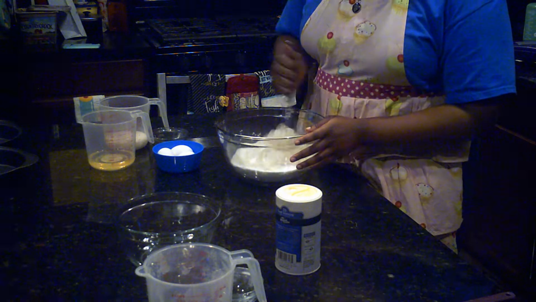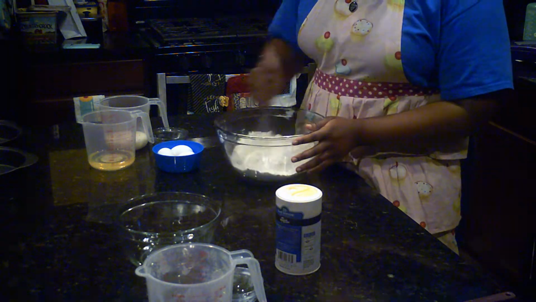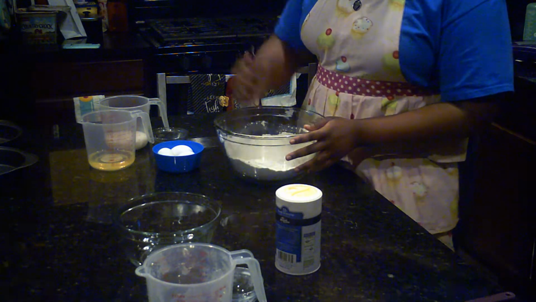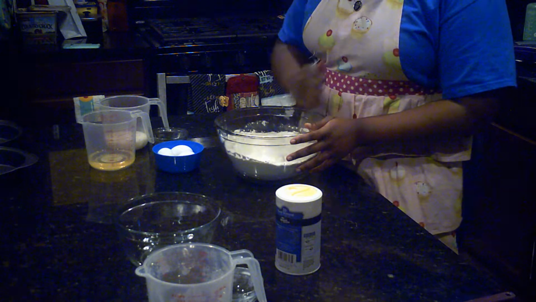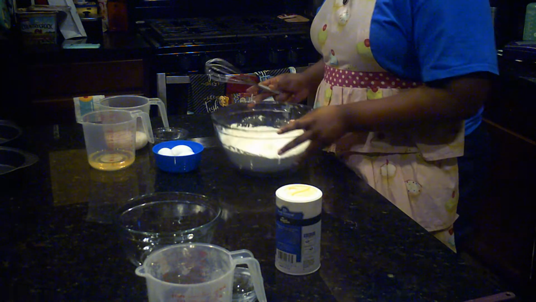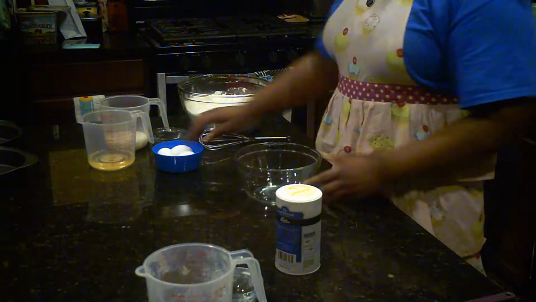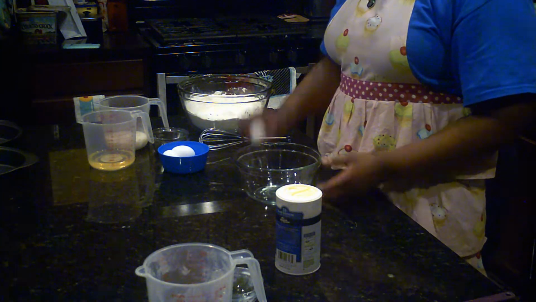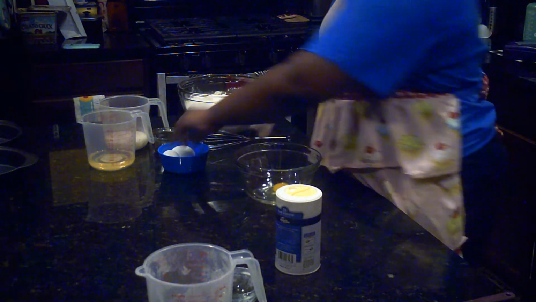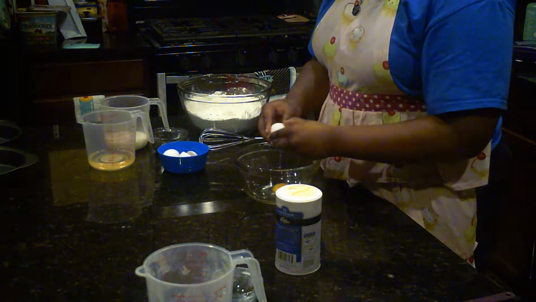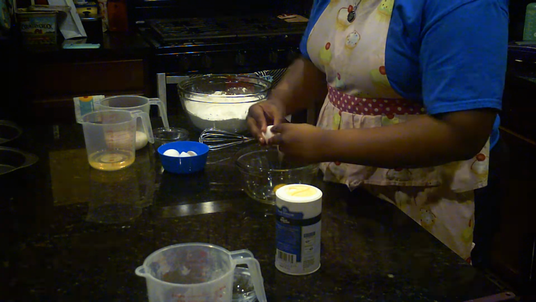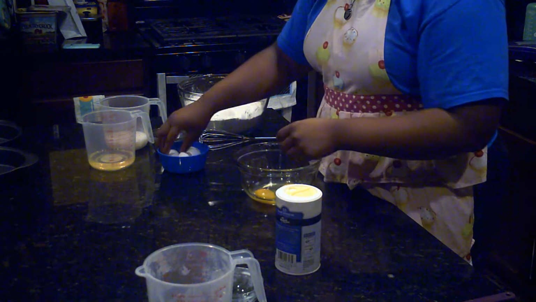We're gonna go ahead and mix it together. Yep, that looks good. We got all our dry ingredients mixed together. Now we're gonna move that aside, and we're gonna put in our wet ingredients. So, here goes the egg. Wait, it didn't even crack. Oh my goodness. Yeah, professional baker here.